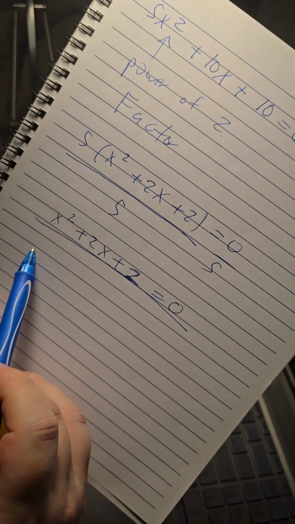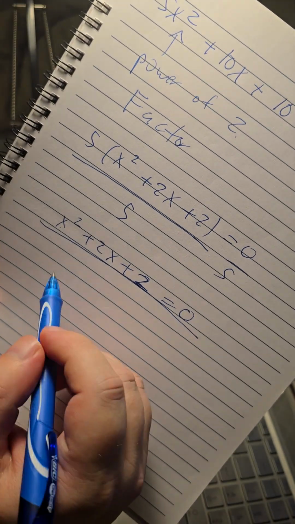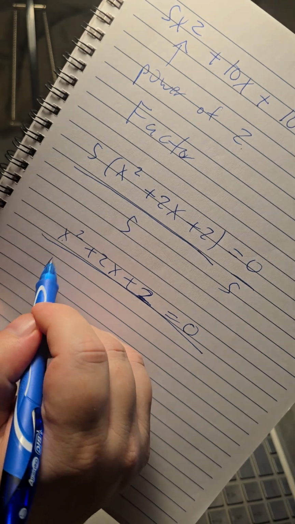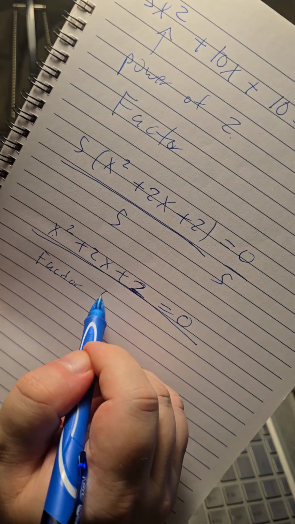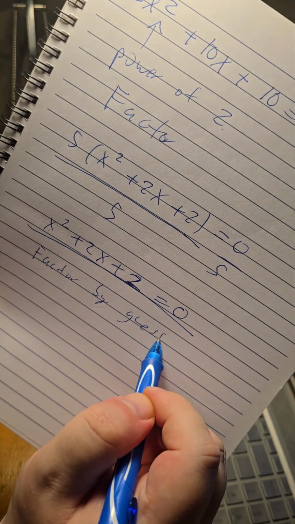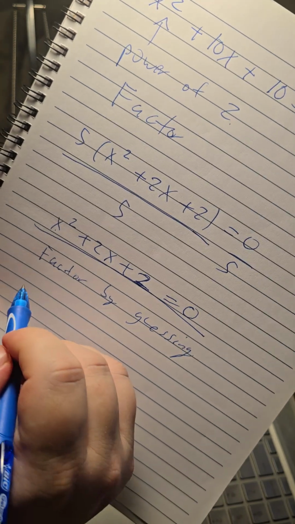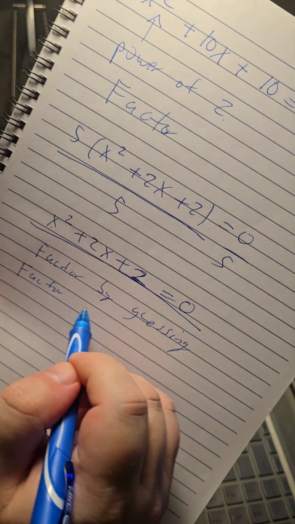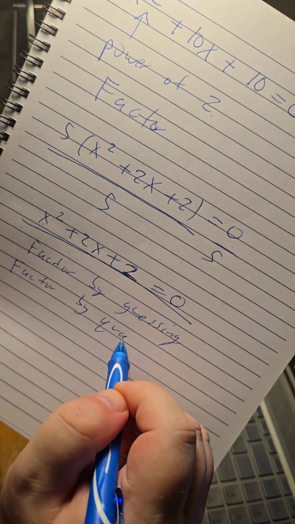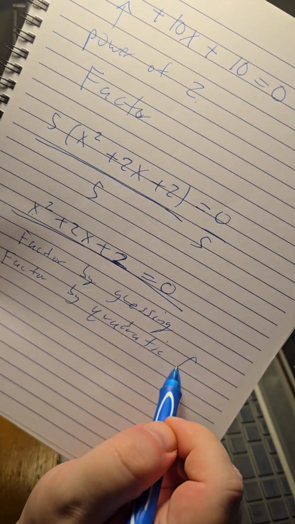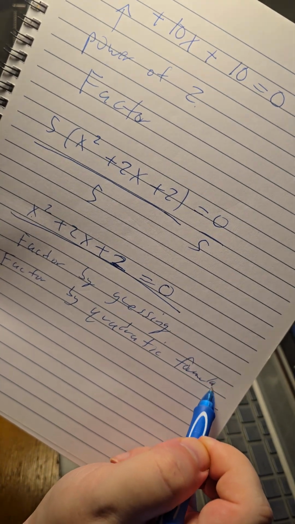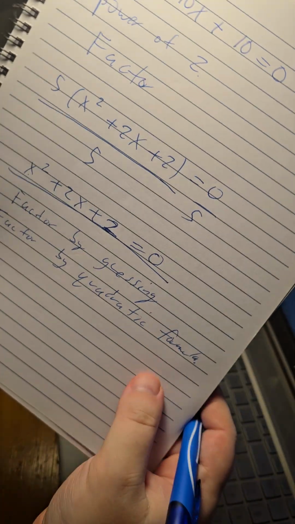When you have a quadratic equation, there are two ways to factor. There's factor by guessing, and there's factor by the quadratic formula if you can't guess.